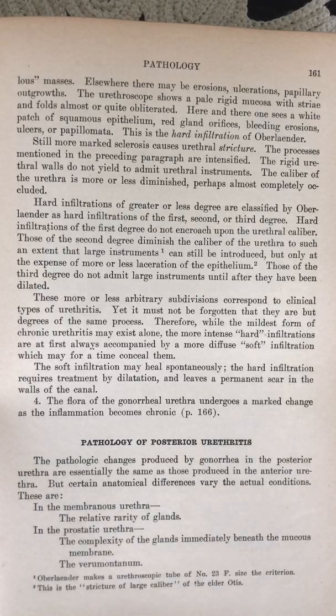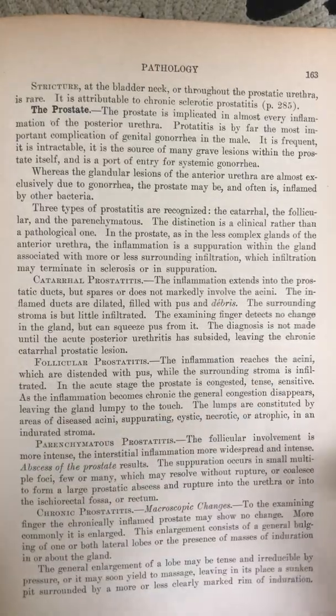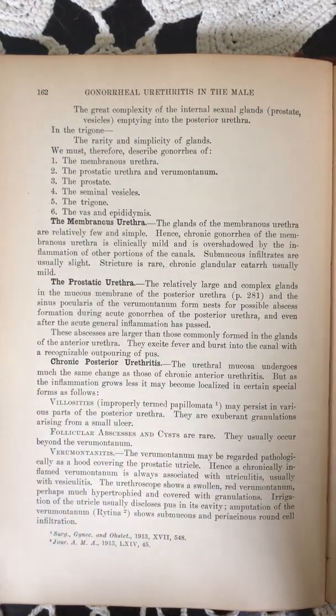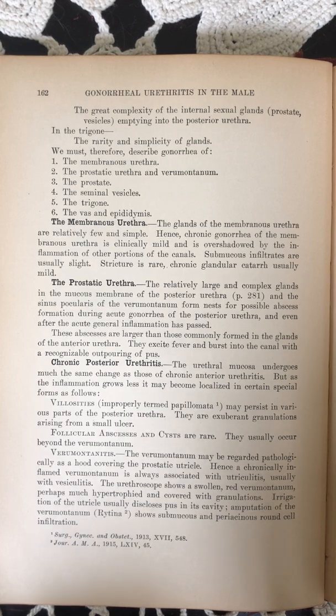The verumontanum, the great complexity of the internal sexual glands, prostate, and vesicles, emptying into the posterior urethra. In the trigone, the rarity and simplicity of glands. We must therefore describe gonorrhea of: 1. The membranous urethra, 2. The prostatic urethra and verumontanum, 3. The prostate, 4. The seminal vesicles, 5. The trigone, 6. The vas and epididymis.